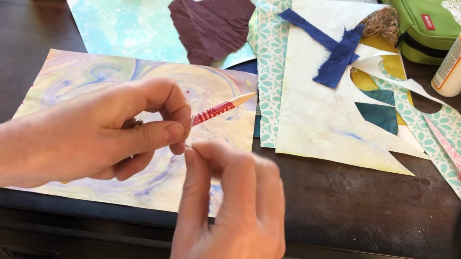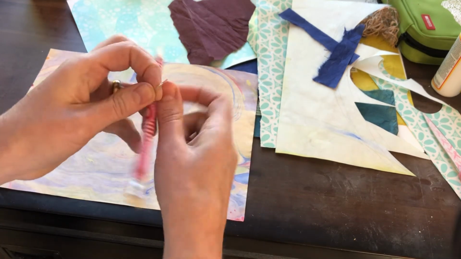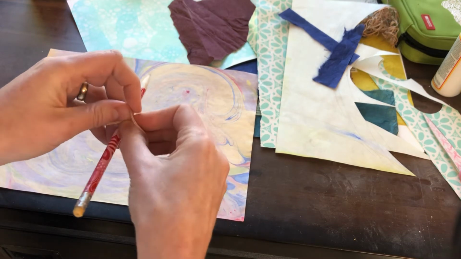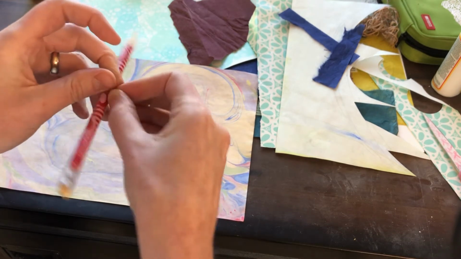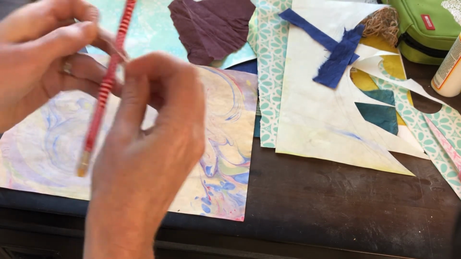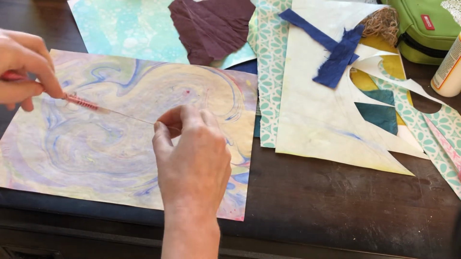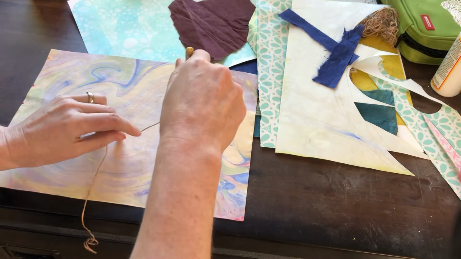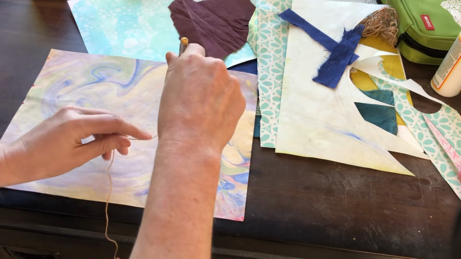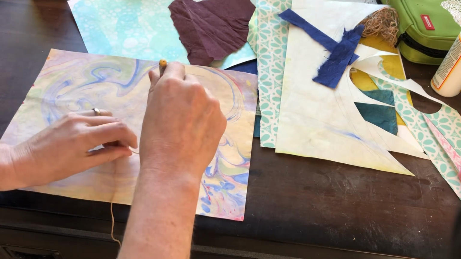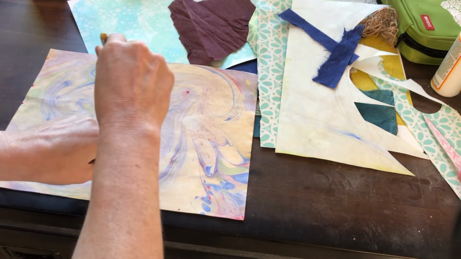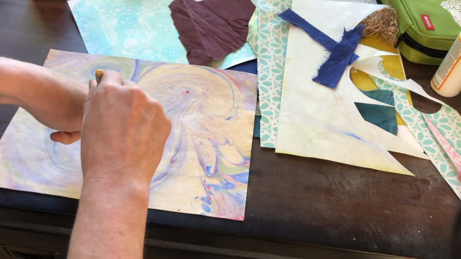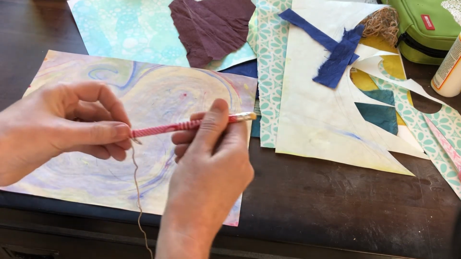So I'm tying a piece of string around a pencil. I should have done this before I started the video, but it'll be all right. Or you can tape it in place. So I'm tying this string around the pencil. And now this is going to allow me to create a circle of any diameter I want, depending how high and at what angle I'm holding it. So I'm going to hold this down here.